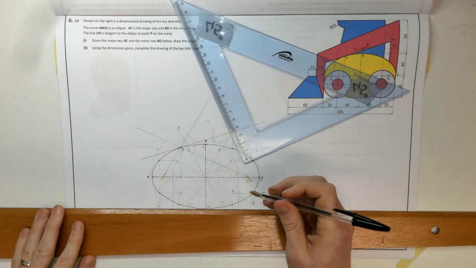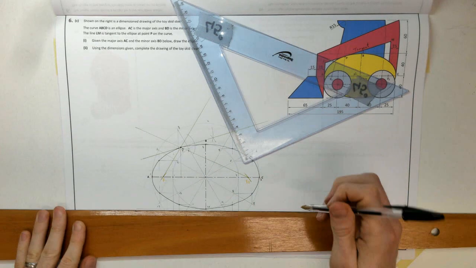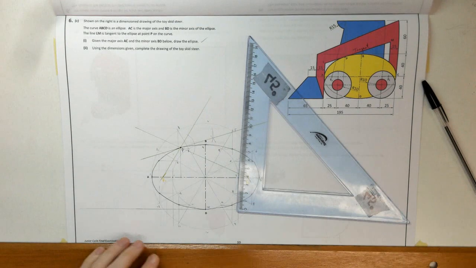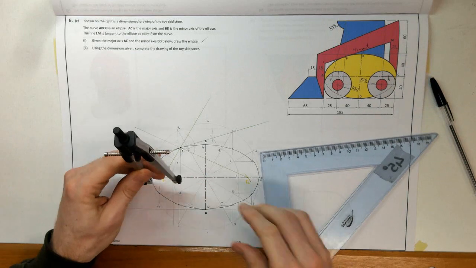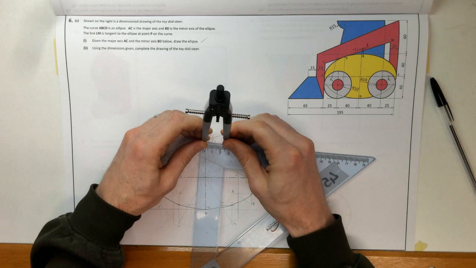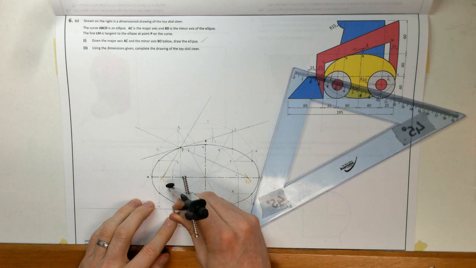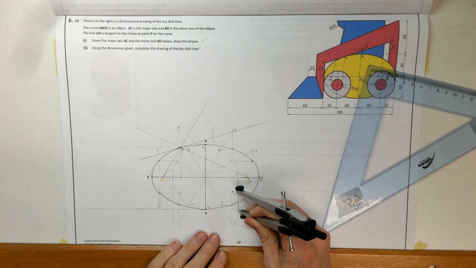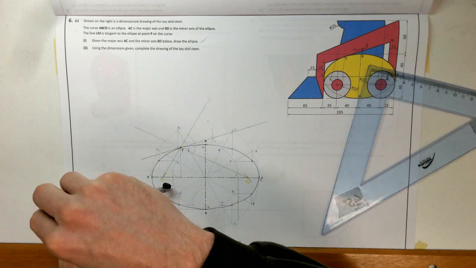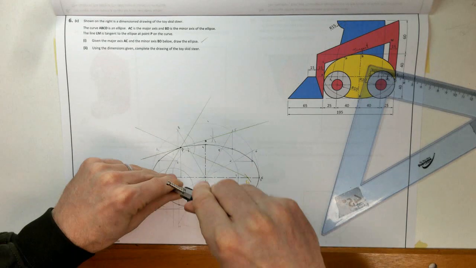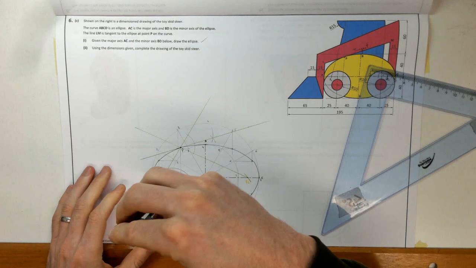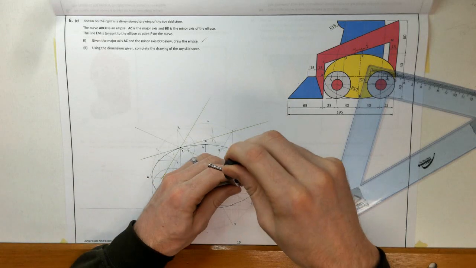So from the E, I'll just draw, I suppose, my baseline. Extend it on because I'll need it later as well. And I'm going to measure up 25. So compass set to 25 millimeters. And I can draw the outline of that circle now. Repeat the same on the opposite side.